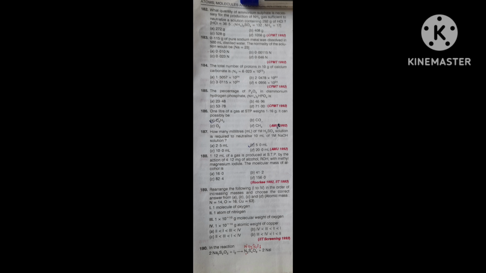Hence you can write 73 gram HCl is equivalent to 132 gram ammonium sulfate. Then for 1 gram, and then for 292 gram.